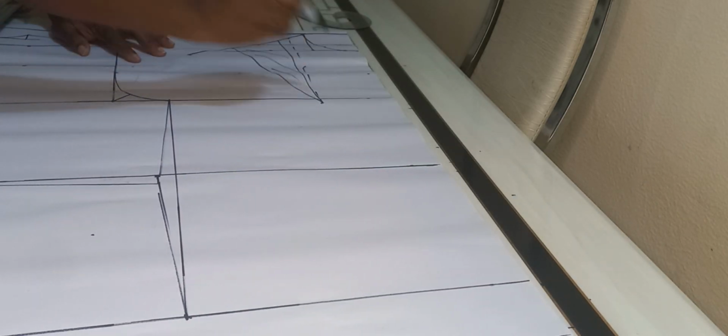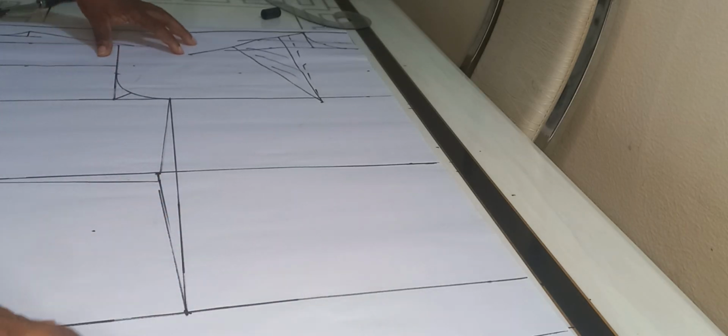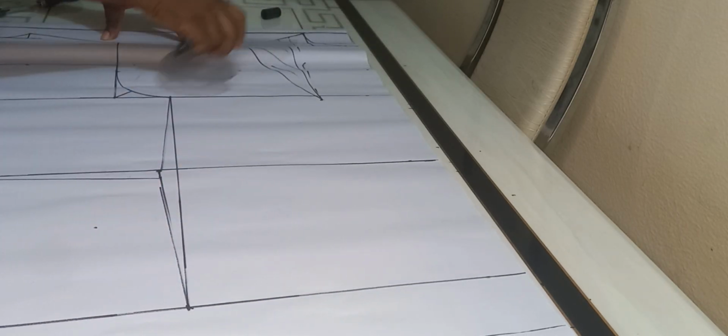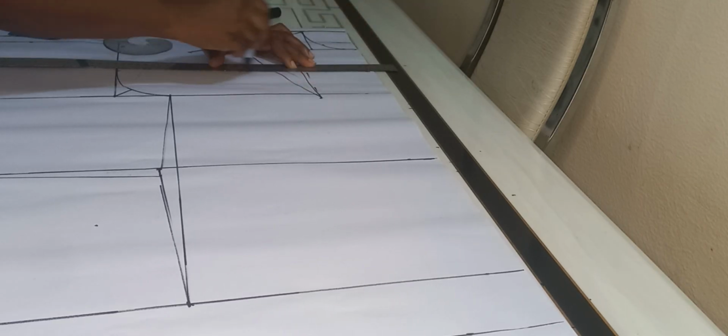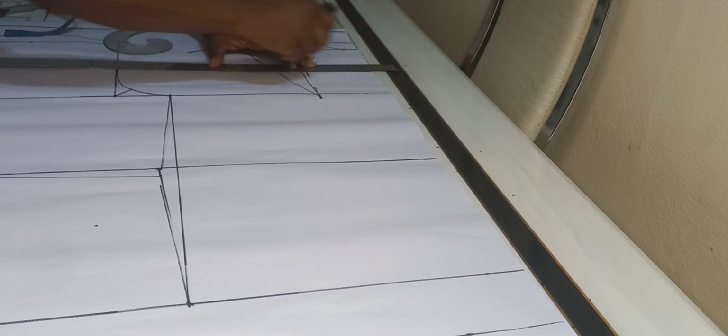So this is that unique dart you normally see in the Natalie Bray pattern. Okay. So I have inputted my chest level measurement. Then I will rule. I'll connect it.